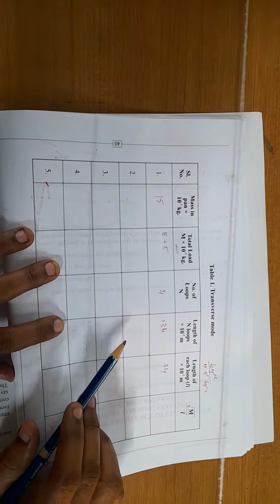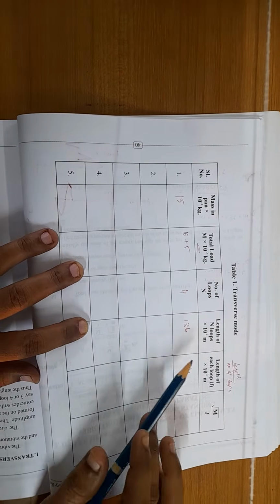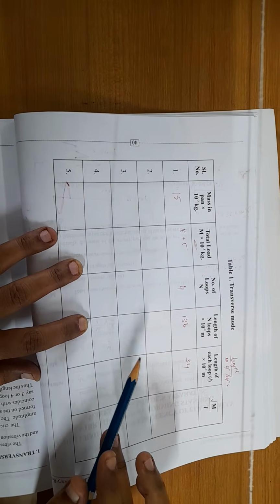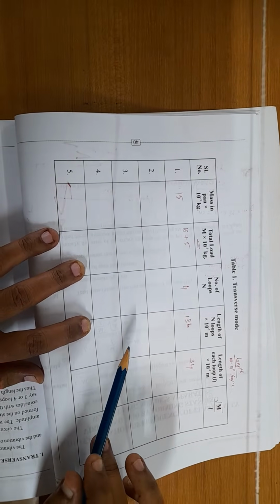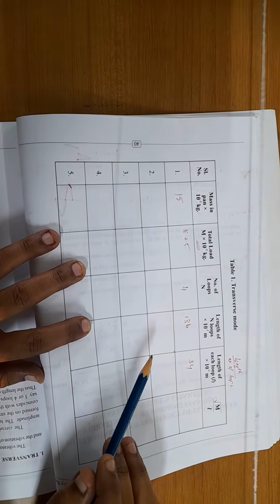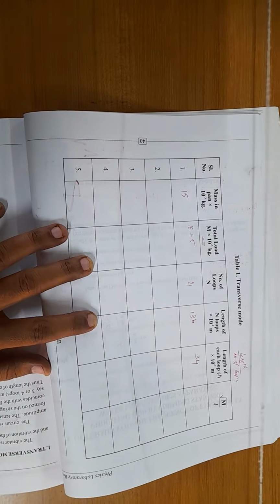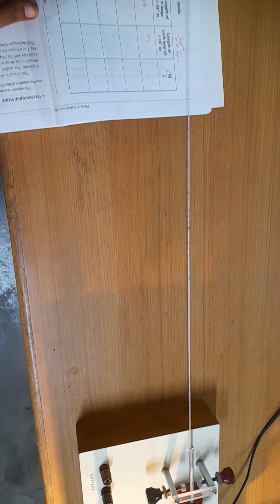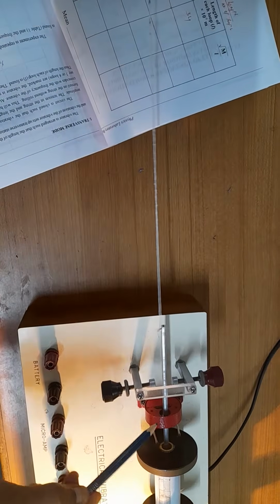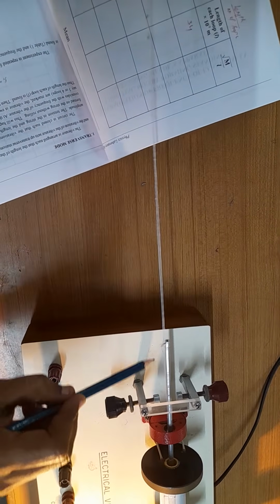This is the tabular column for finding the square root of m by L in transverse mode. We have two different types of modes. One is transverse mode, another one is longitudinal mode. Transverse mode means the electrical vibrator is kept parallel to the length of the string. Here this is the length of the rod, this is the electrical vibrator, and the electrical vibrator is kept parallel to the length of the string. So this setup is called transverse mode. In this mode the formed stationary wave is called a transverse wave.